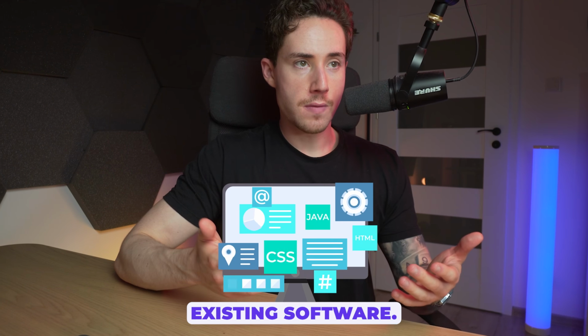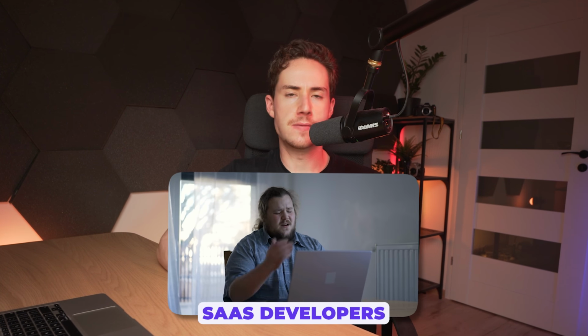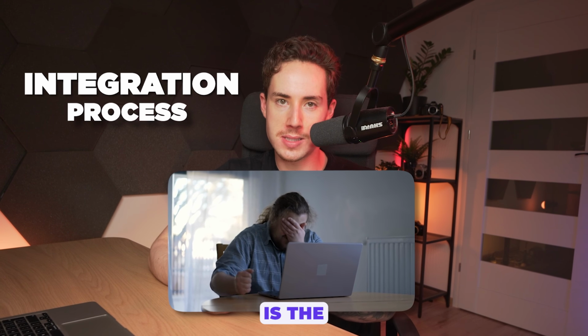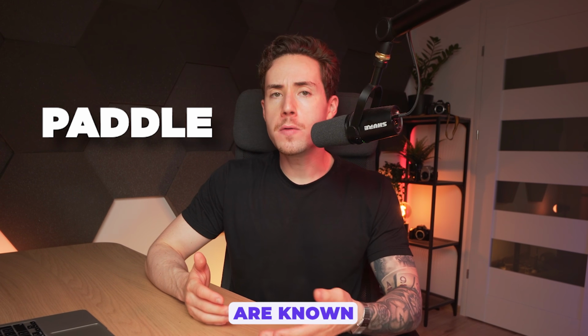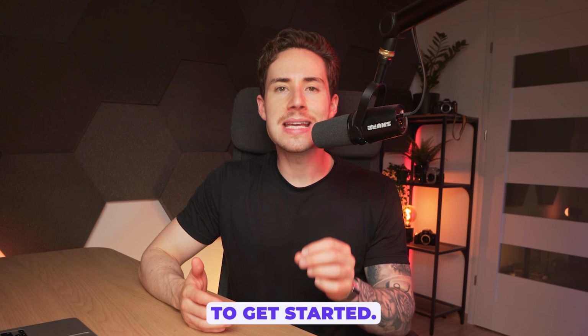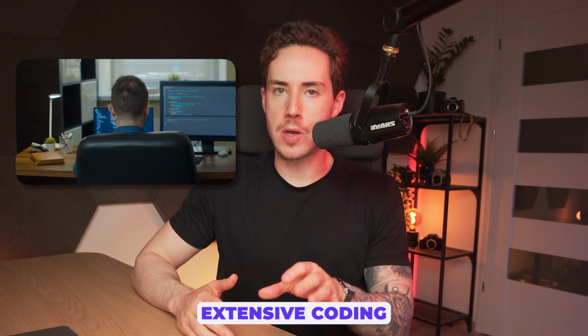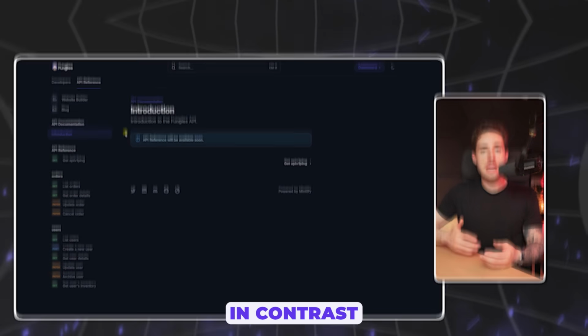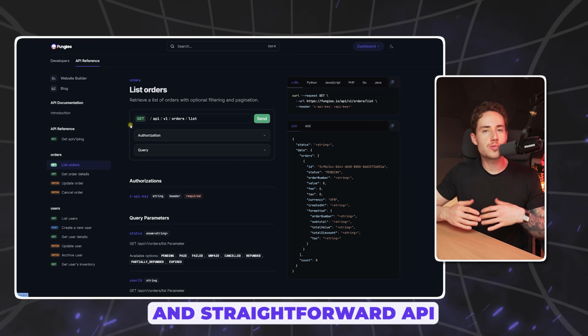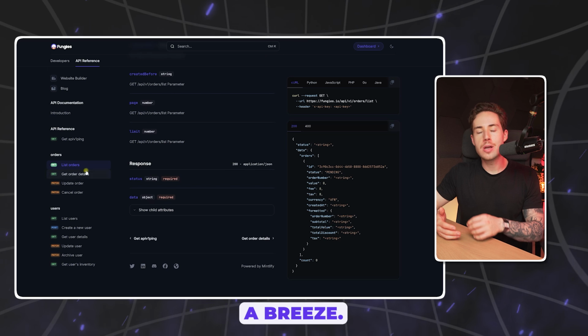Integrating into your existing software? Now, one of the biggest pain points of SaaS developers is the integration process. Many platforms like Paddle are known for their complexity, making it challenging to get started. They often require extensive coding and can lead to frustration. In contrast, we provide an elegant and straightforward API that makes integration a breeze.